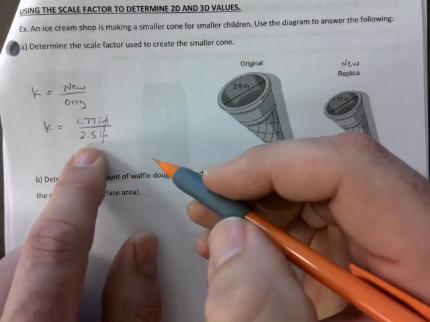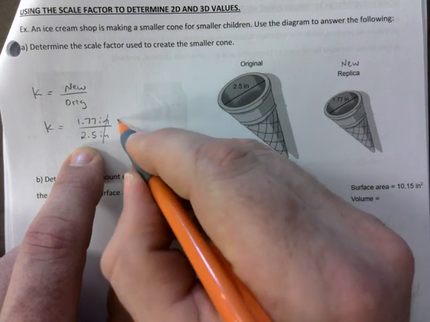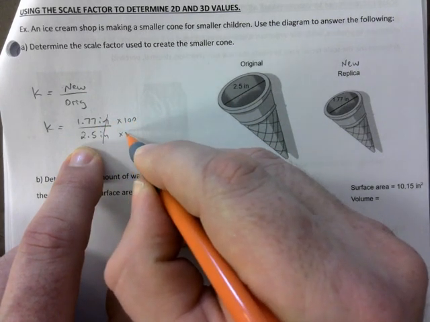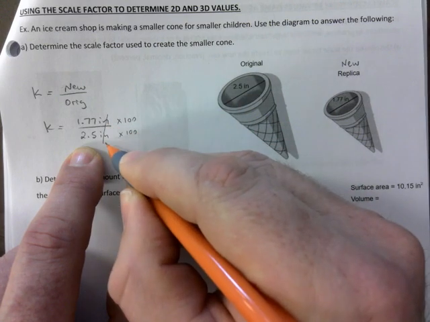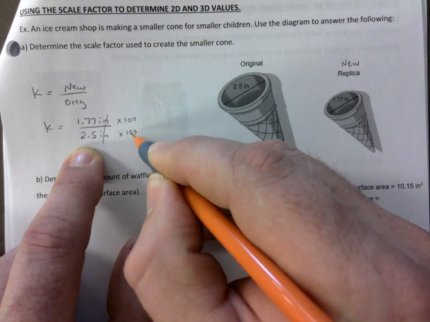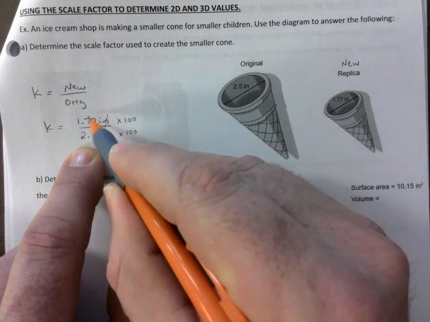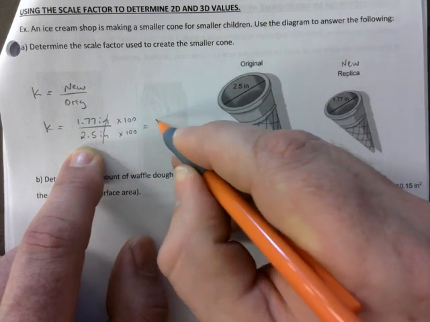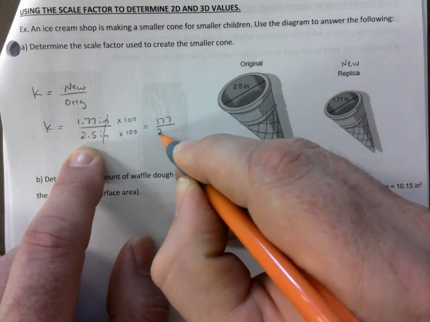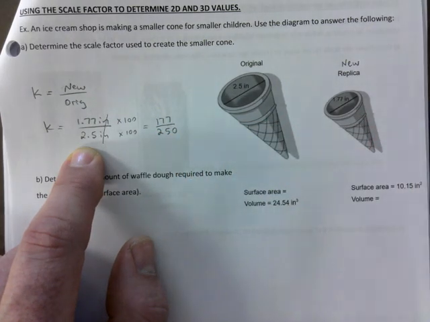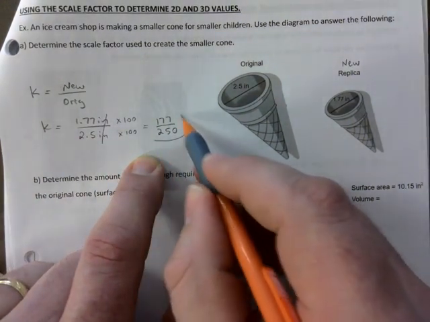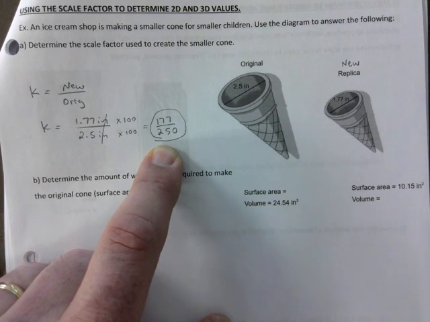You see how there are decimals here? I would like you to get rid of that, so I will multiply both numerator and denominator by 100. You have to multiply both by the same. I choose to go 100 because there are two decimals up here. That would be 177 over 250. This is an acceptable scale factor right there.